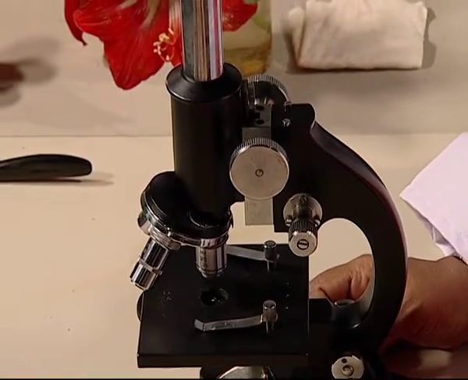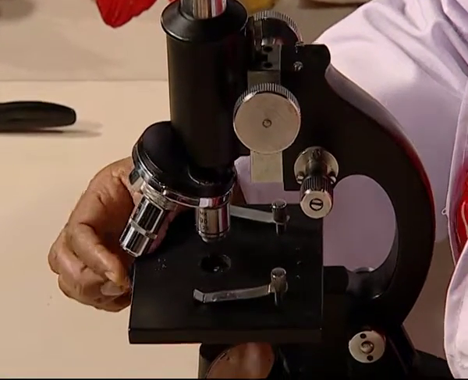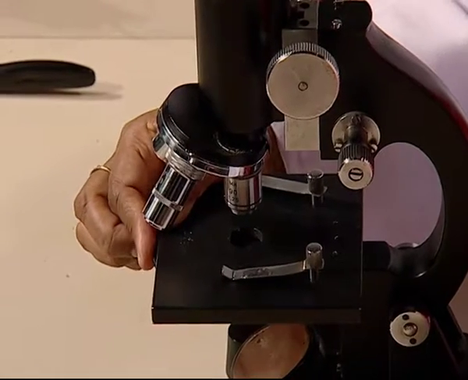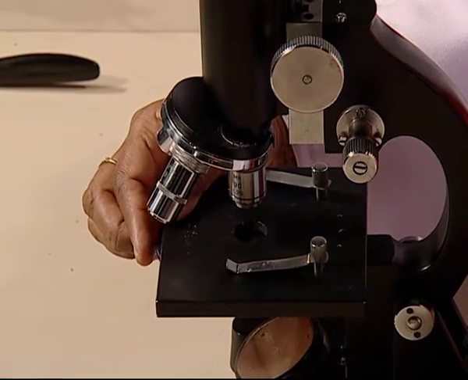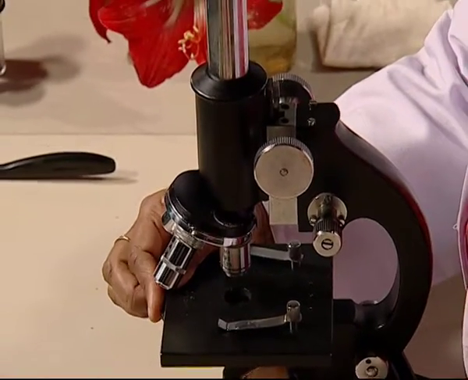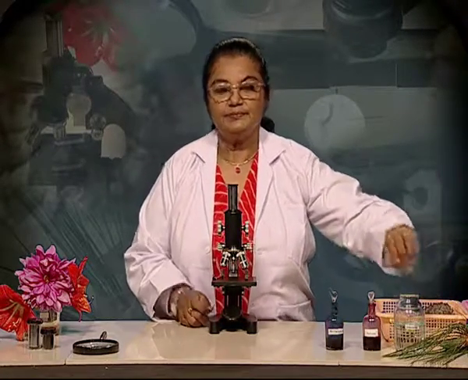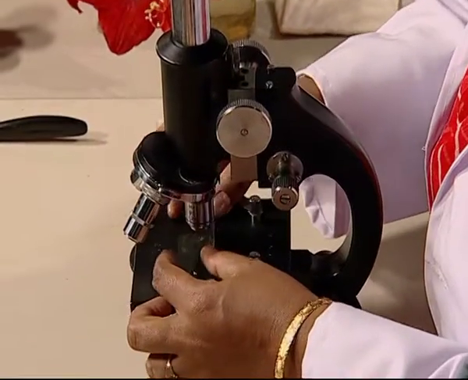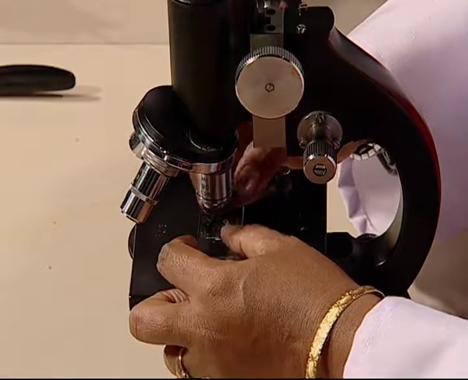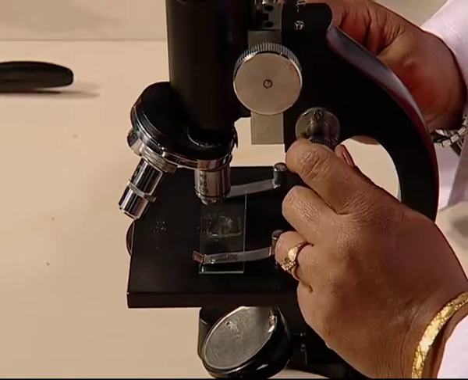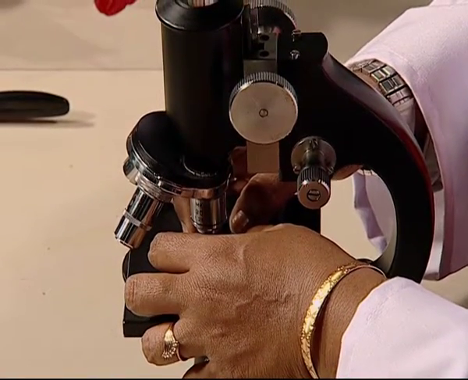After that, adjust the light source and the diaphragm. Here is the diaphragm. As I told you earlier, it has holes of different sizes. Depending on the amount of light that we need, we can adjust the diaphragm. Place the slide on the stage right above the hole. Clip it in place with the help of clips. After that, make sure that the slide object is right above the hole.